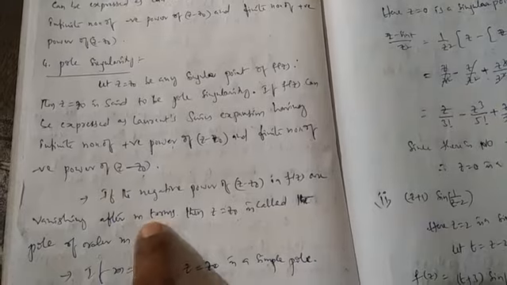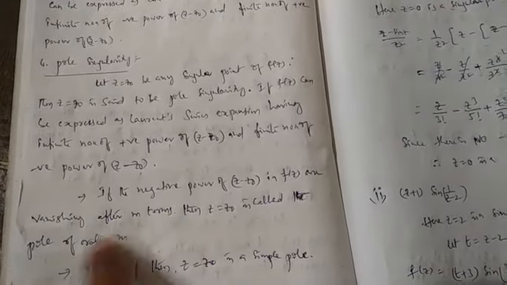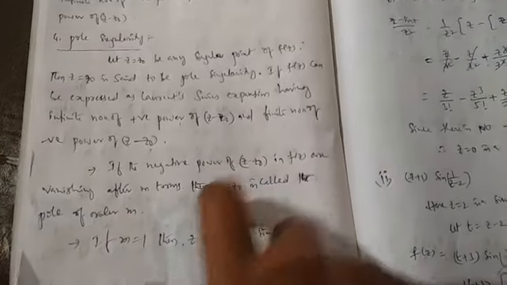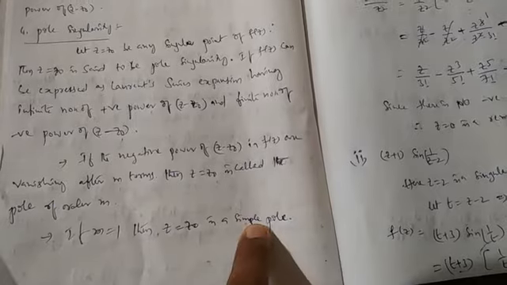Like that, for however many negative powers we have, that is the pole of order. So m terms means pole of order m. Now if m equals 1, it is a pole of order 1, and we have a special name for that: simple pole. These are the definitions for the types of singularity.